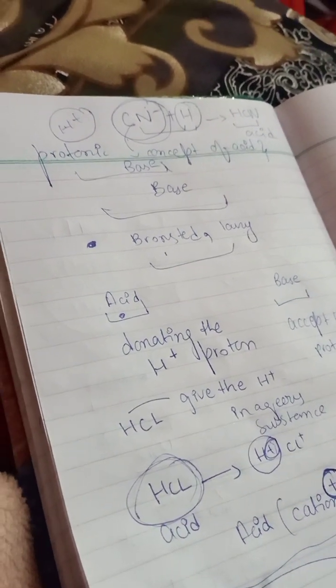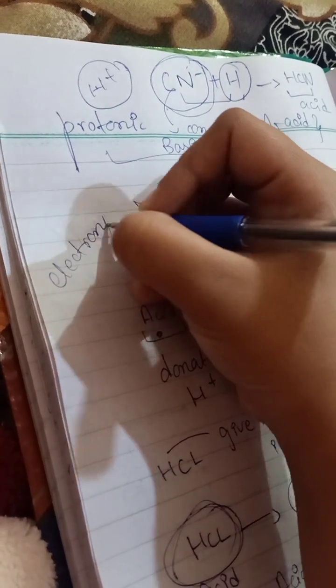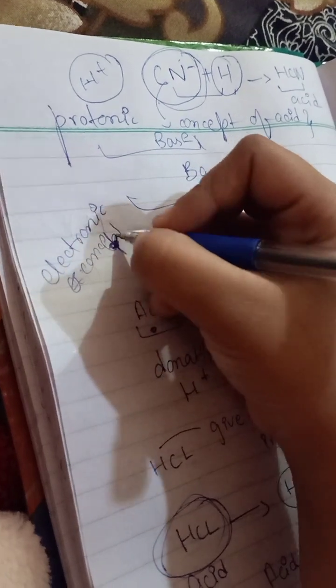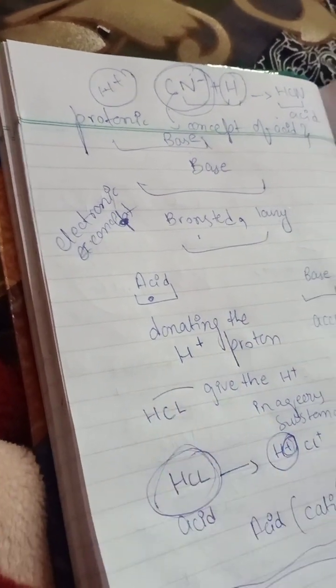So in the next video we will discuss the electronic concept of acid and base, which was given by another scientist. That we will discuss in the next video.